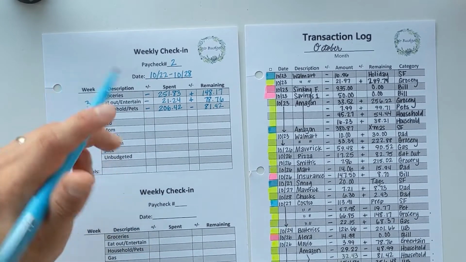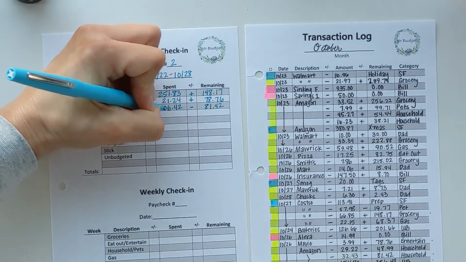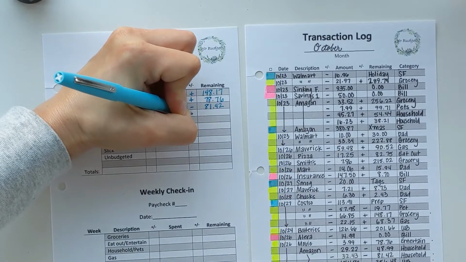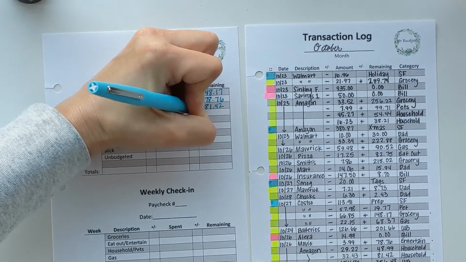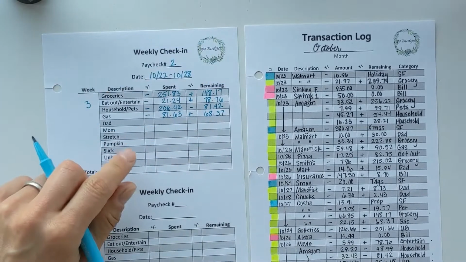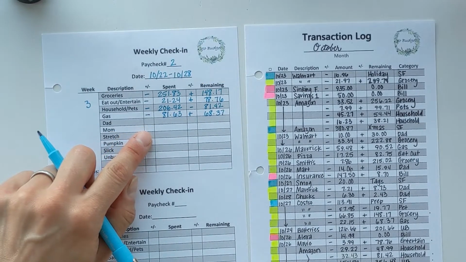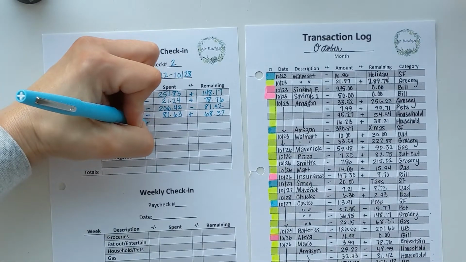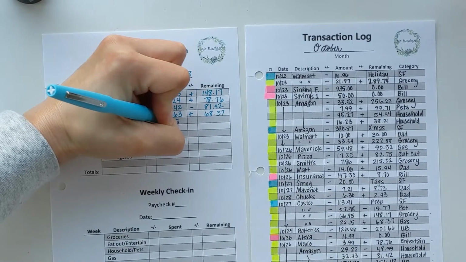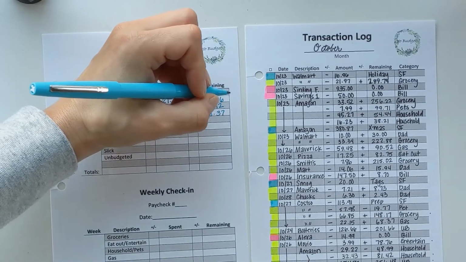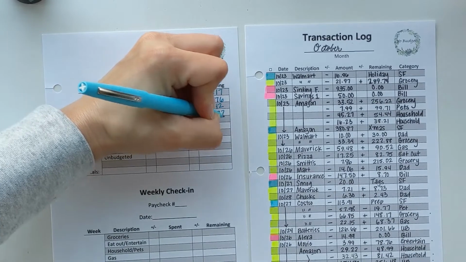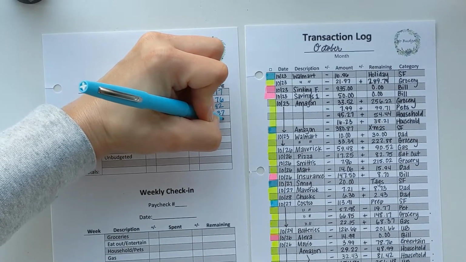Next, for gas, this was pretty standard. We spent $81.63, and I budget $150, so we have $68.37 moving into week 4. My husband had spent a lot this week, but we had cash flowed a lot of things this week instead of pulling them from sinking funds. So that's where you guys will see a lot of larger expenses.